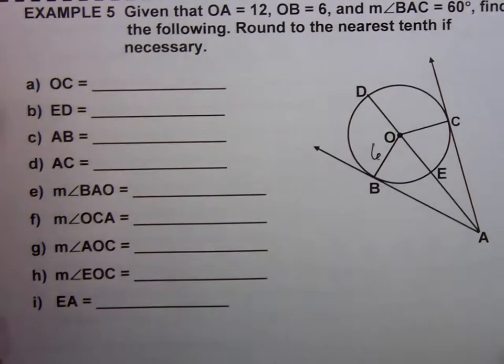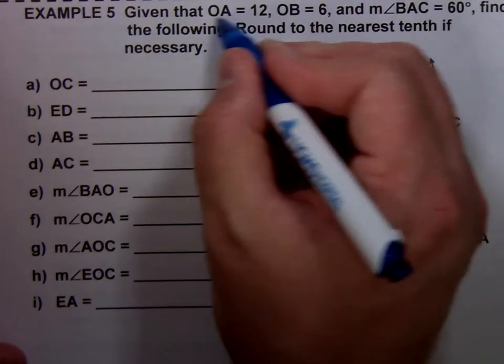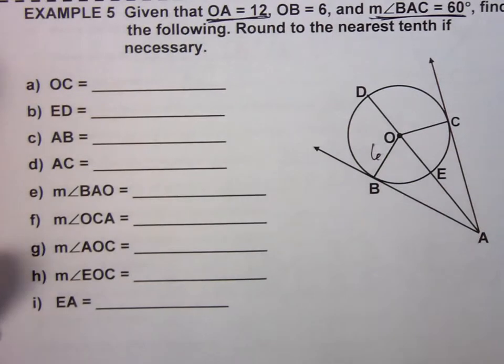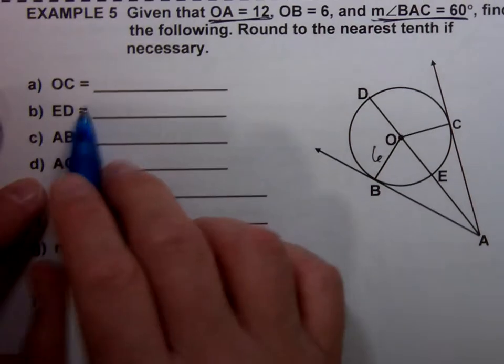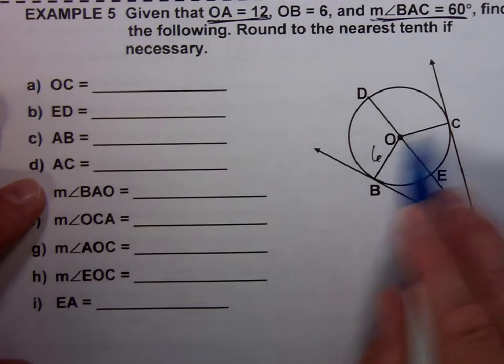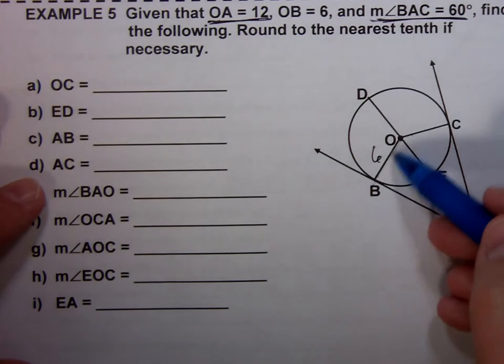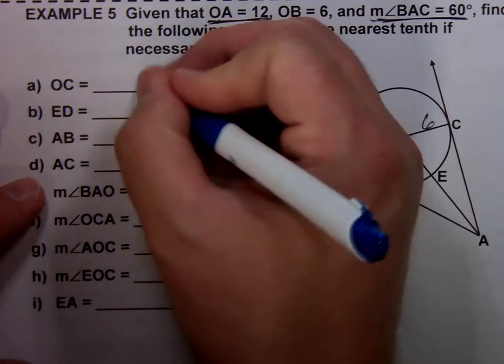Now, I did not label these in the picture yet because they're a little tricky, because they're split up into different parts. So I'm going to wait and see if I can figure out how to split those up in just a minute. Alright, the distance from O to C. Well, O to C, that's a radius, and it's got to be the same as every other radius in that circle. So since this is 6, I know the distance from O to C is 6.